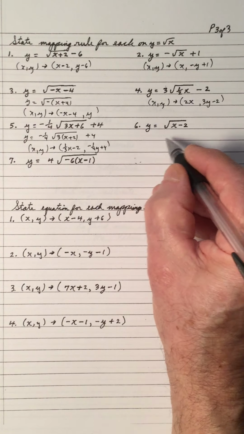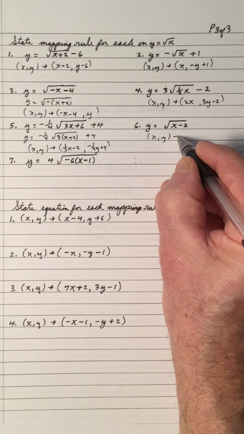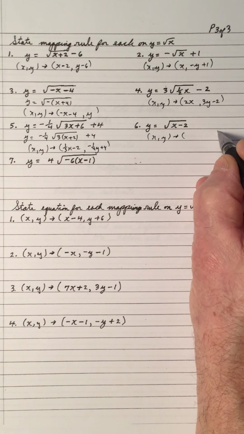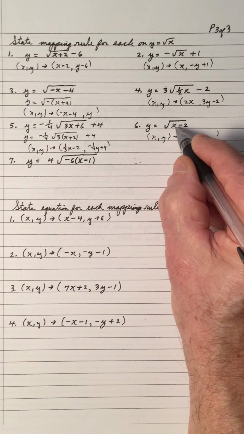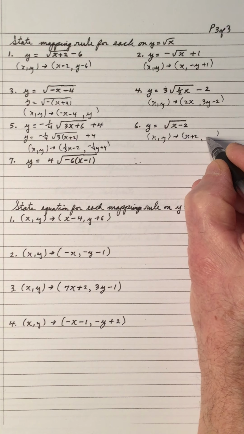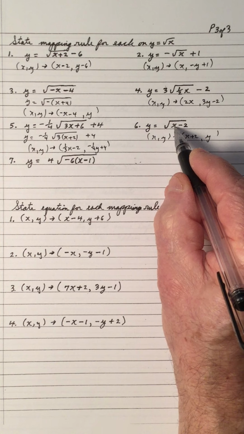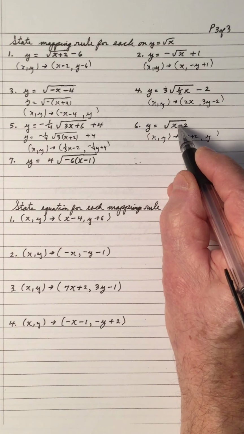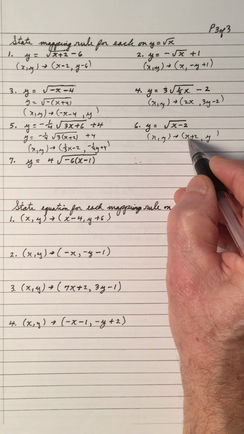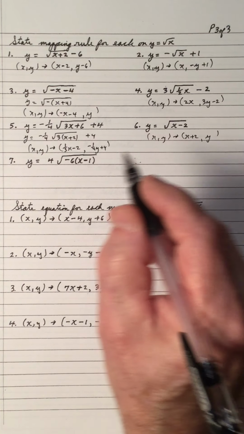And number 6, we have x comma y, and x is x minus 2, so it's the opposite of x plus 2, and y is not changed. Notice x plus 2. So when we put a 2 in, we get a 0. So that means it's adding 2 on, so that's why it's x plus 2, the opposite.